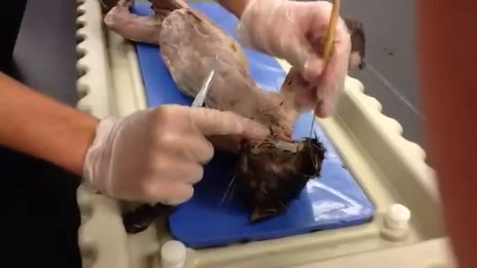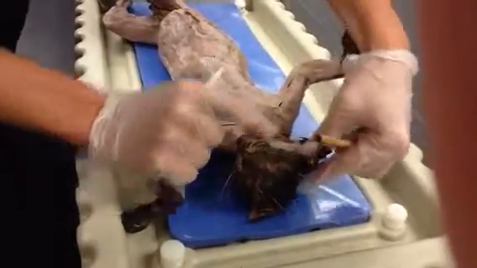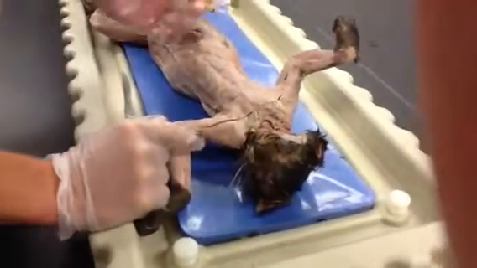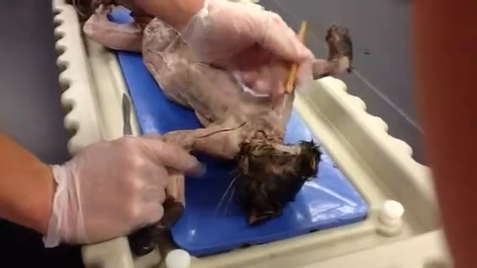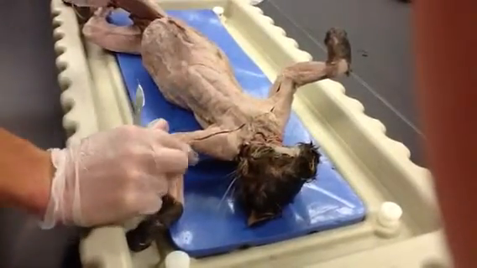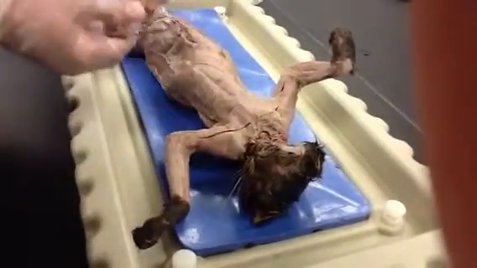Up here, a little higher, you can't see it, but up in here is the temporalis. It helps close the jaw as well. Insertion is the mandible, and the origin is the temporal region of the skull.